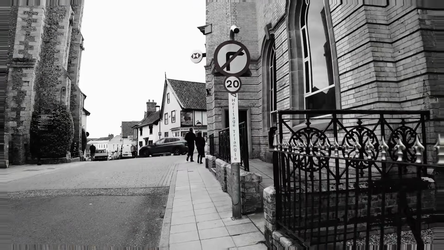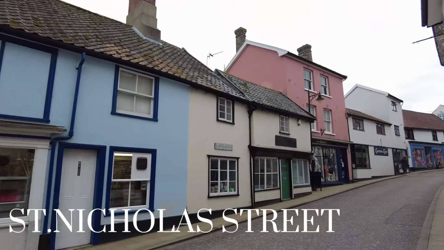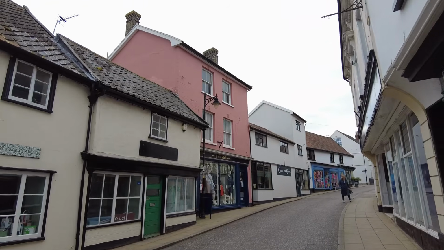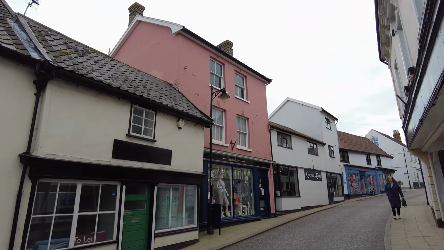Yeah, that's it. Okay, we've gone up St Nicholas now. This is one of Diss's best streets, wasn't it? It's lovely, isn't it? Lovely shops. It is, isn't it? Absolutely lovely.